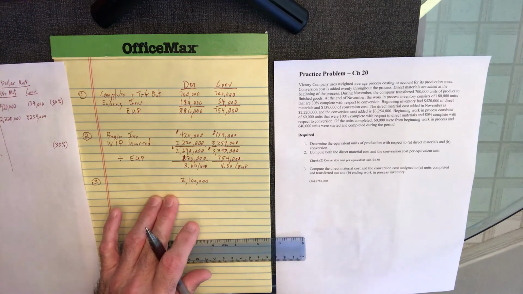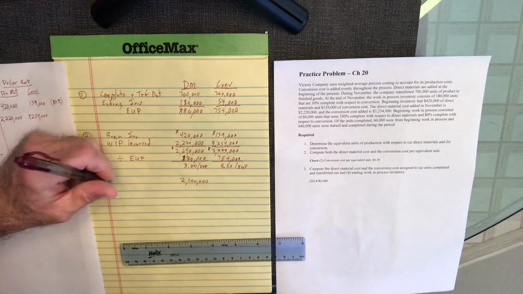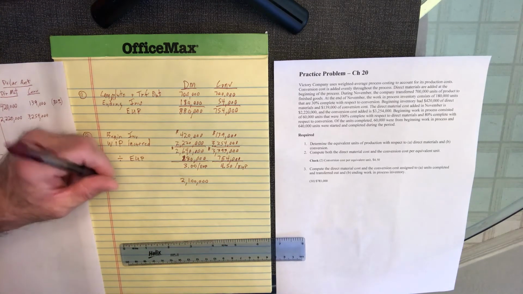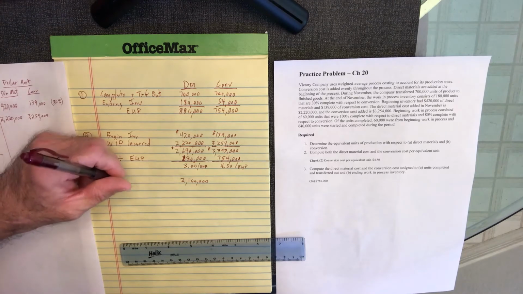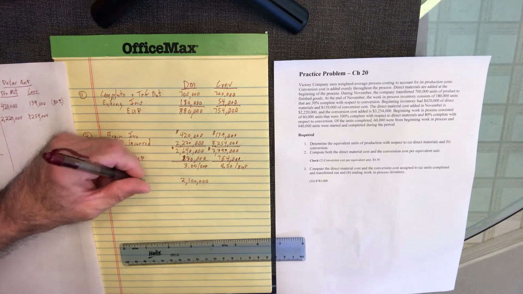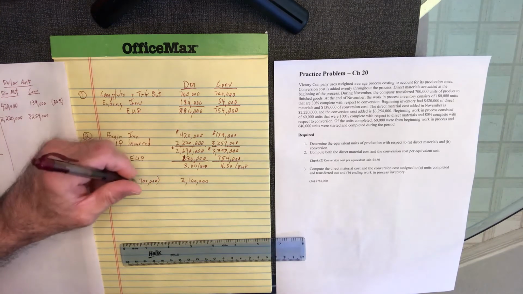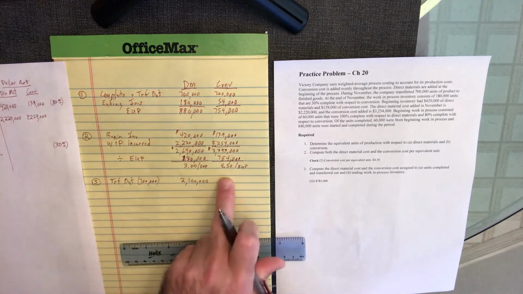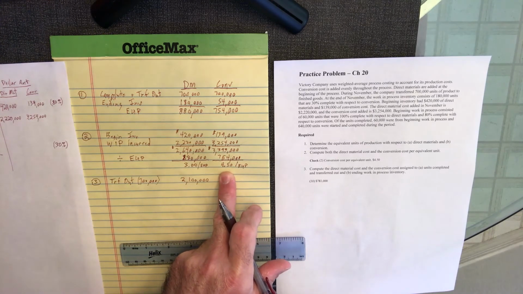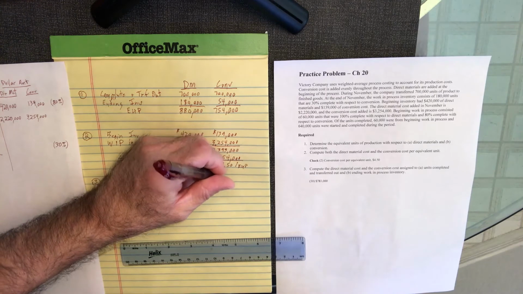Okay. Conversion cost: 700,000, this is going to be transferred out. And I'll put 700,000 in parentheses so we remember that that's what this is for. So 700,000 times $4.50 is going to give me conversion costs of $3,150,000.